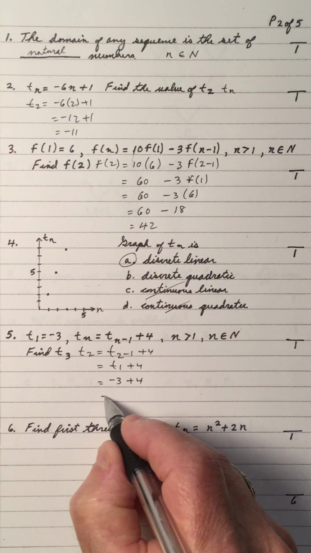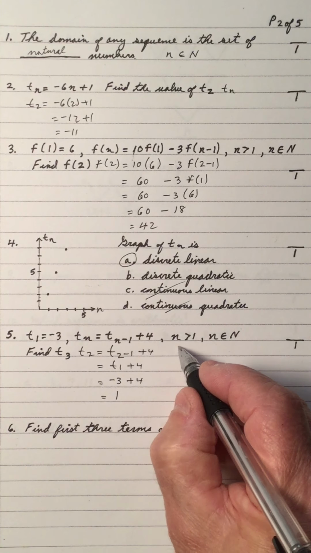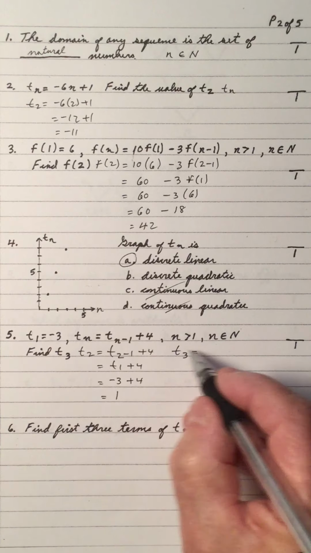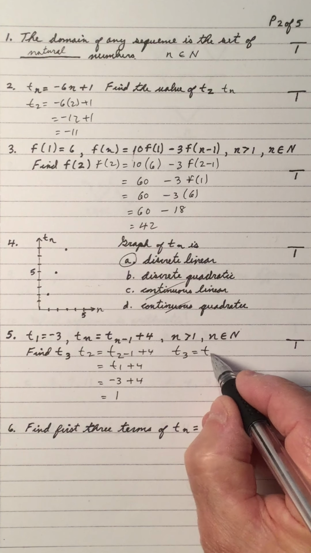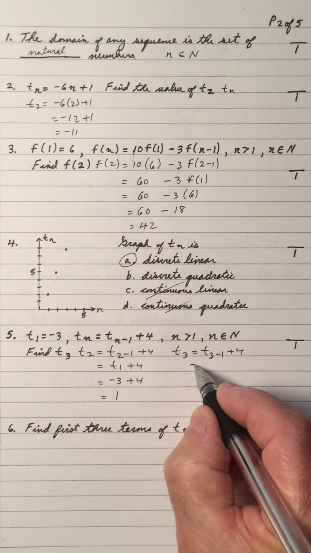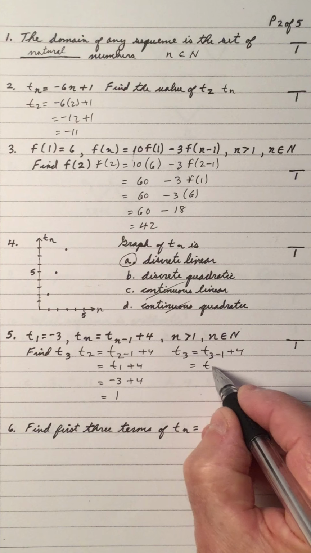Plus 4. So the t of 2 is 1. Now we can go and get t3. Put a 3 here, put a 3 here. 3 minus 1 plus 4. So the t of 3 minus 1 is t2.